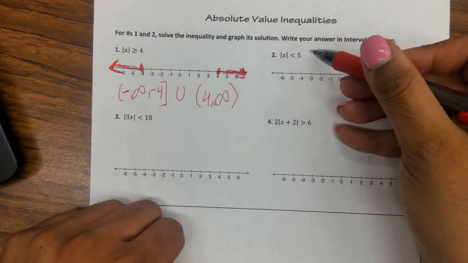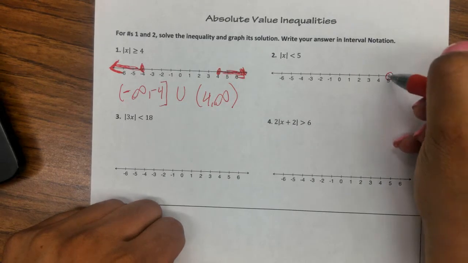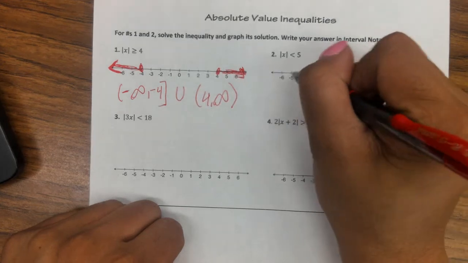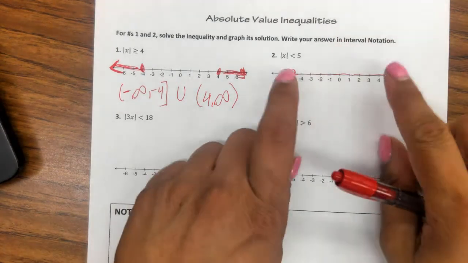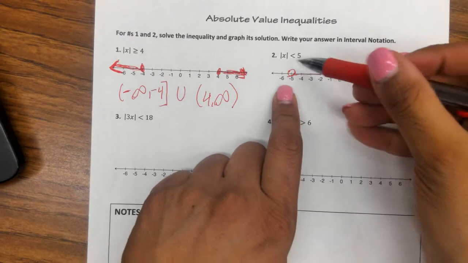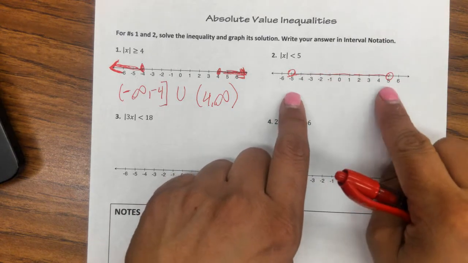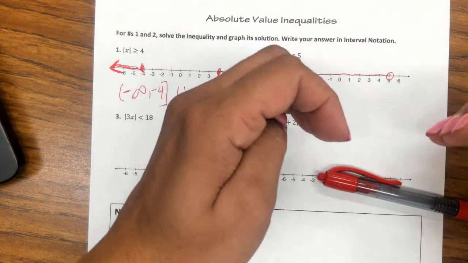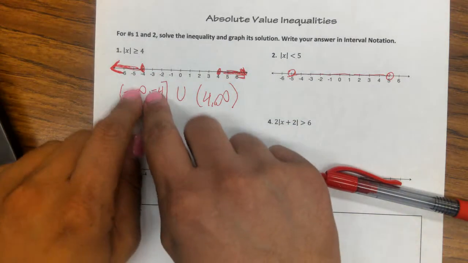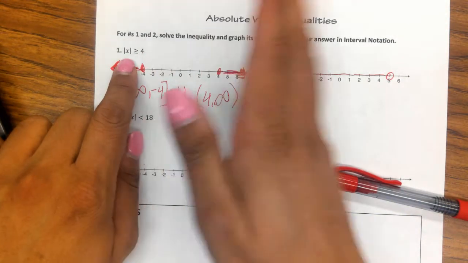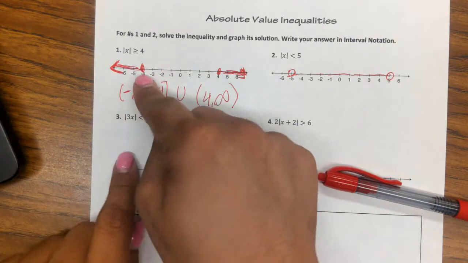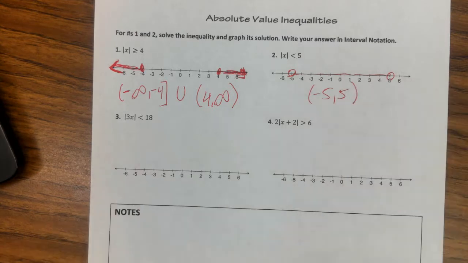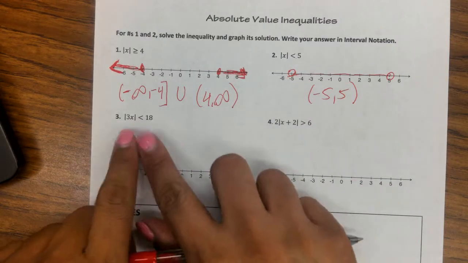Then this one was less than 5. Obviously all my values are going to be smaller than 5, but I can't keep on going forever. I have to stop at -5. So the answer is in between. If your inequality is less than, your answer is in between the 5 and the -5. In between is what my hands will do in class. If your inequality is greater than 4, then from 4 it's going to go right, and from -4 it's going to go left. And this is the answer I wrote for -5.